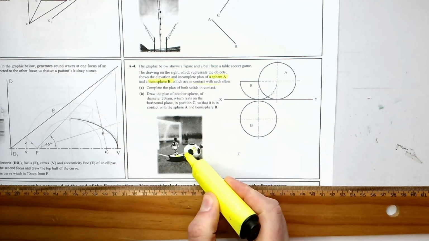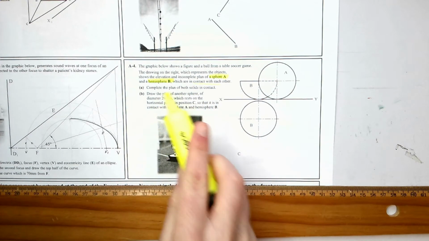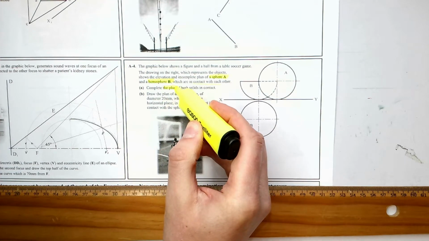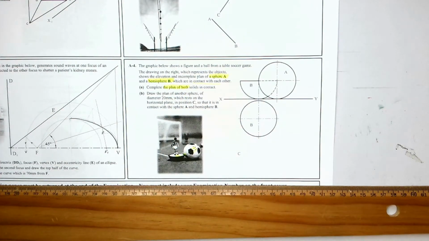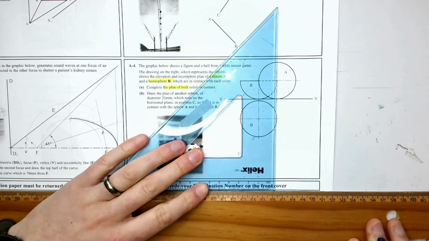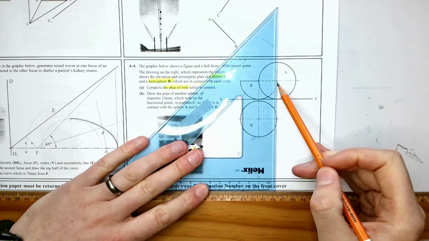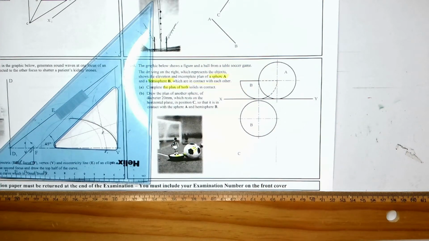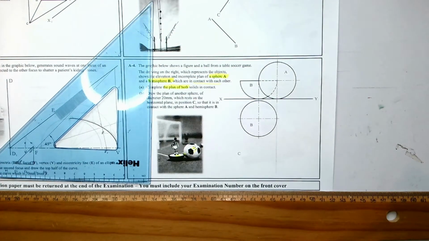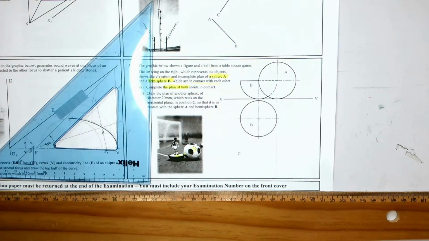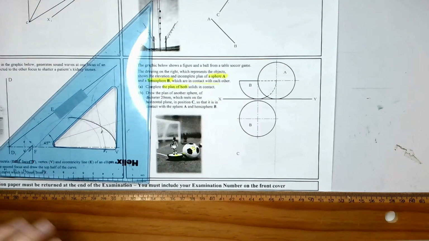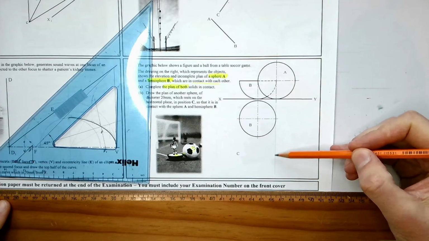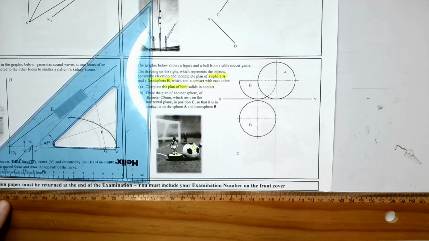What we've been asked to do is, we're told that they're in contact with each other, and part A of the question just asks us to complete the plan of both solids in contact. So we're already in the elevation, we have the elevation. In the elevation we have the sphere. In this case all I'm going to do is simple orthographic projection, where the center of the sphere is in one view, of course it's going to be directly underneath it in the other view. So I've just brought the center of the football from the elevation down to the plan. So I know it's going to be someplace along there, but I don't exactly know where along that line it is going to be.